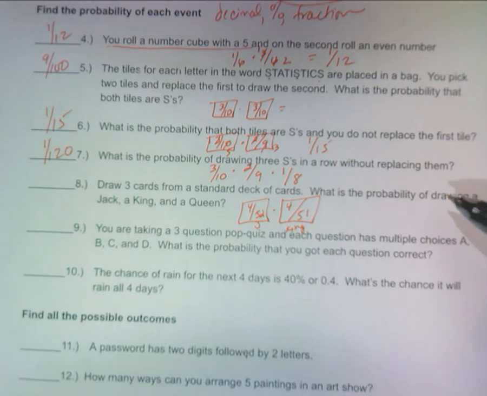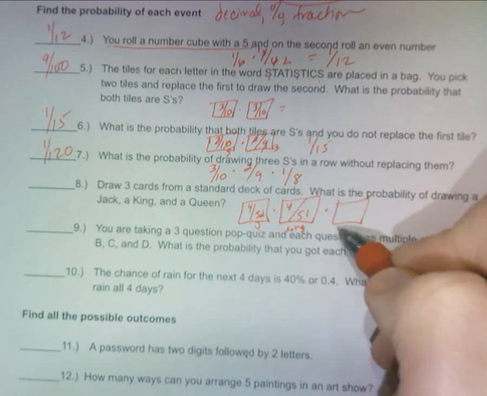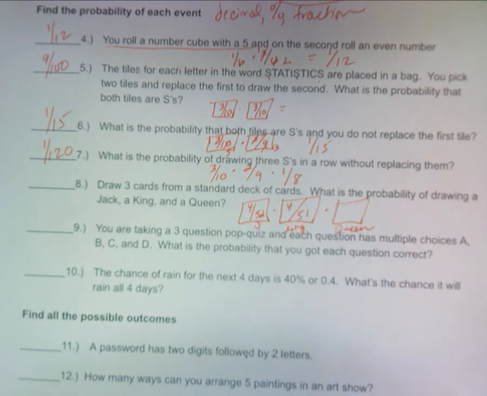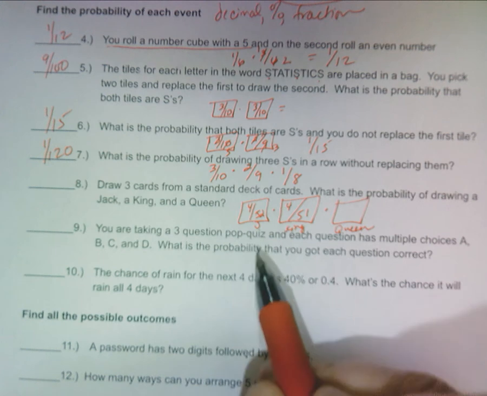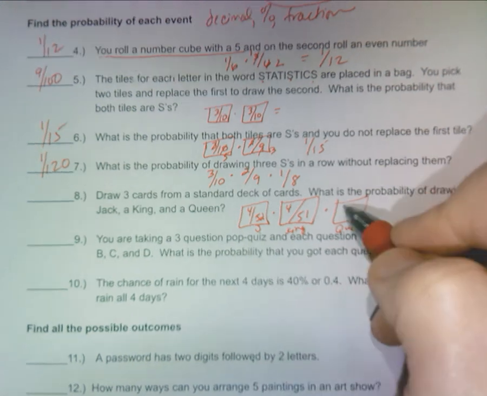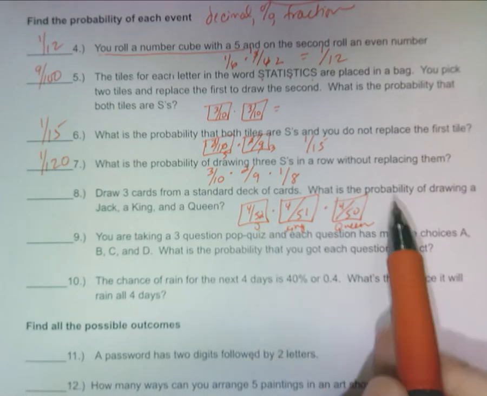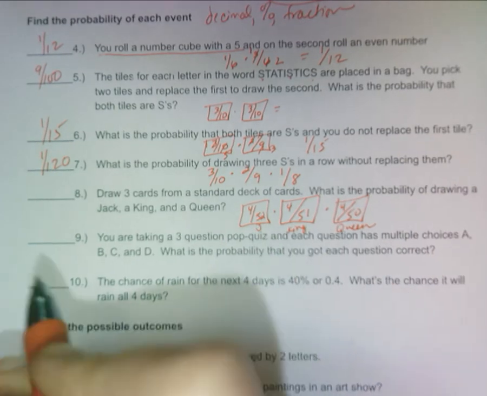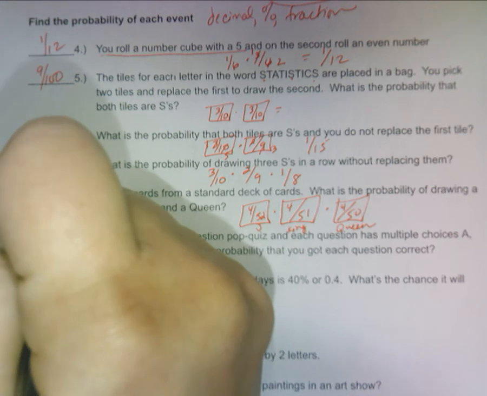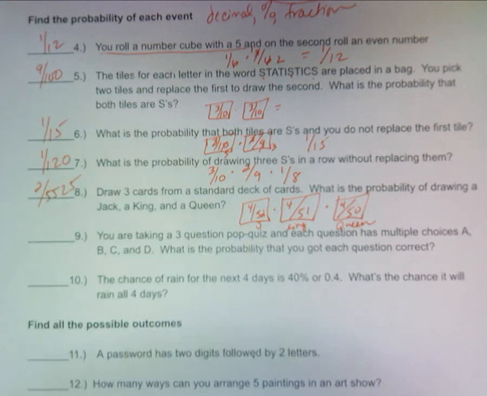And then now you're going in for a queen. So how many queens are in the deck? Well, you got a jack in your pocket, a king in your pocket. Now there's still 4 queens in the deck, but there's only 50 cards. So multiply and reduce, and you should get 2 out of 5,525.